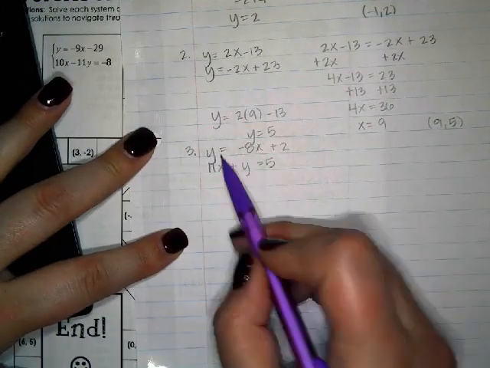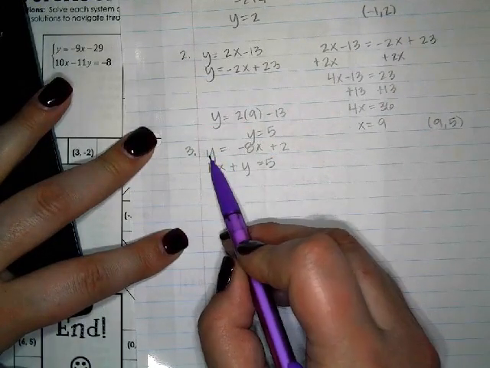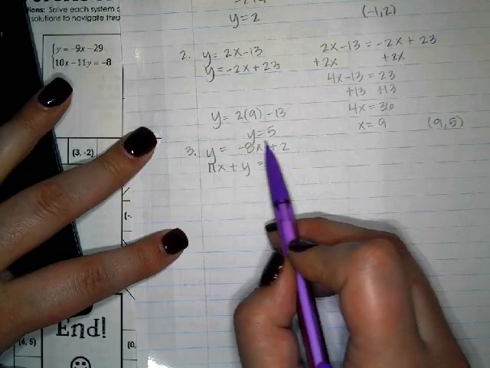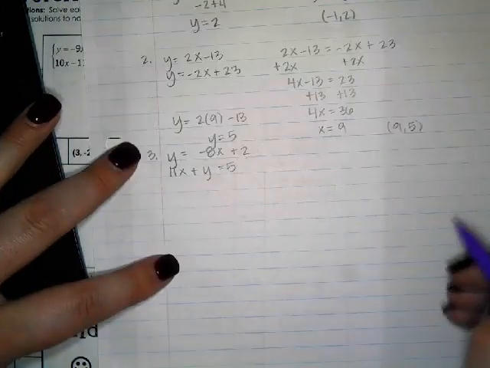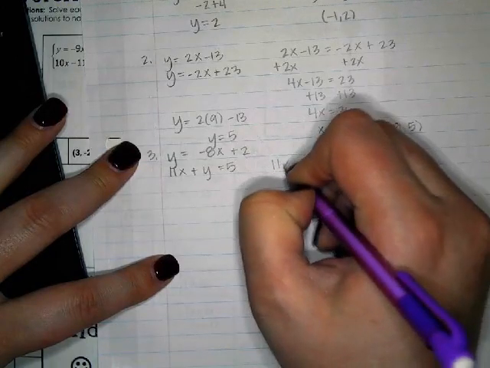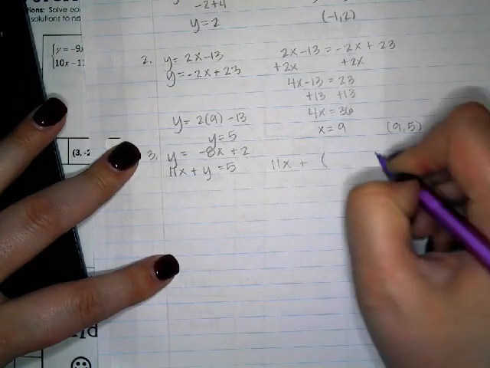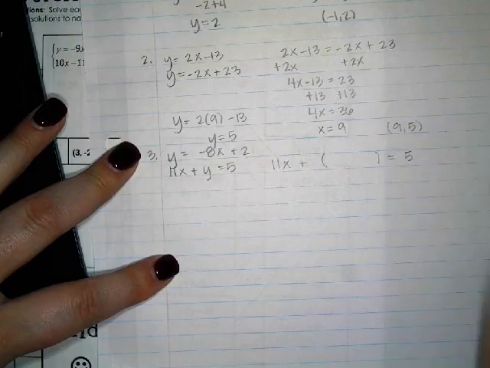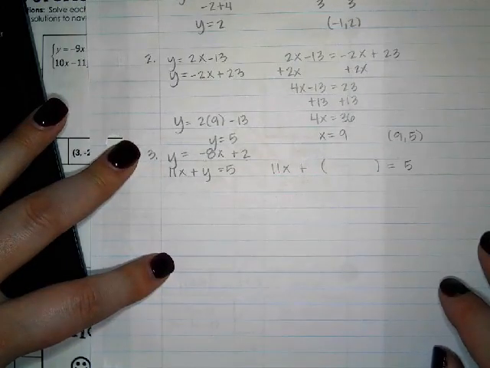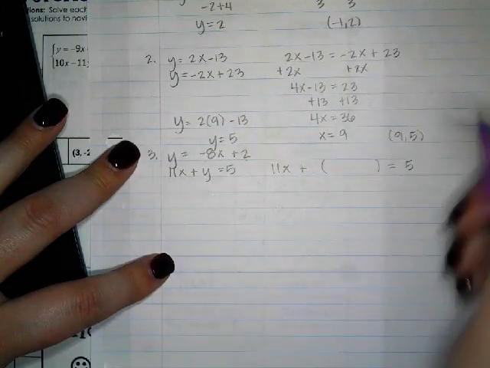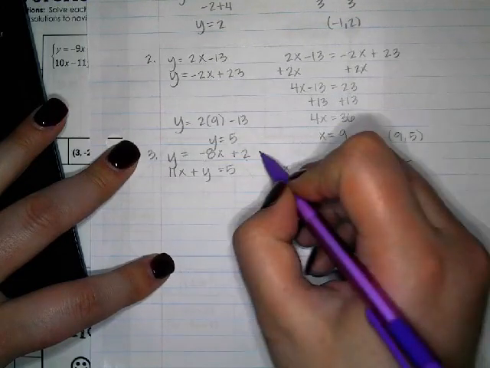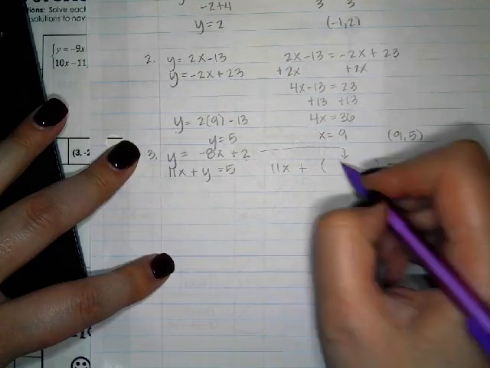We know that y equals all of this stuff, and then here's a y right there. So I'm going to say 11x plus y equals 5. And then the y equals this stuff. So I'll go ahead and plug that stuff in for y, negative 8x plus 2.